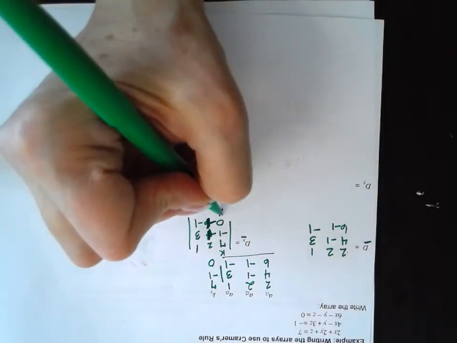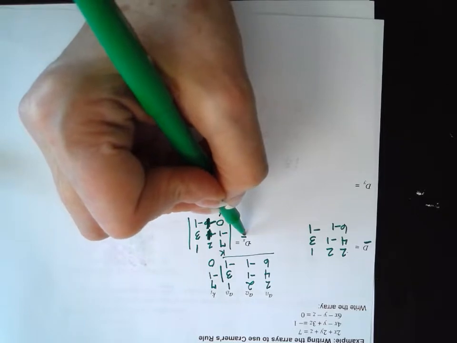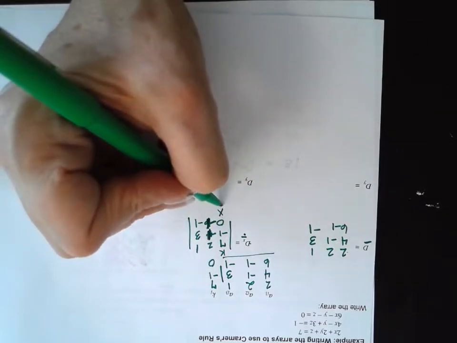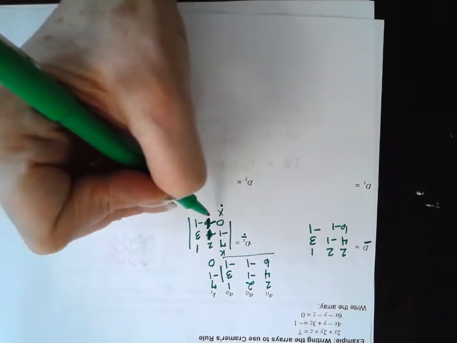Wait, why did you switch it out? Oh, I'm doing the determinant of X. So I replace my X row with the K row. The other two stay the same. Is K basically like your total? Correct.